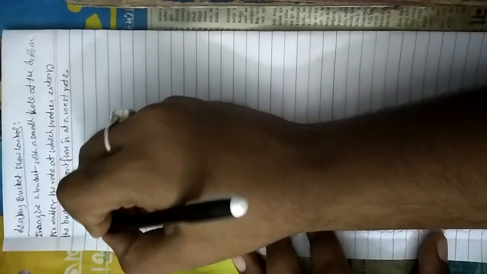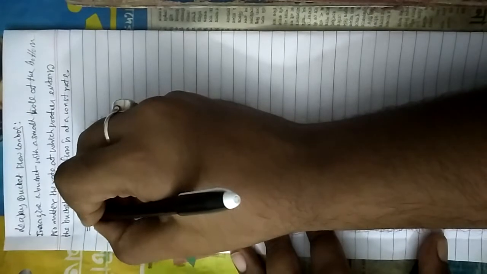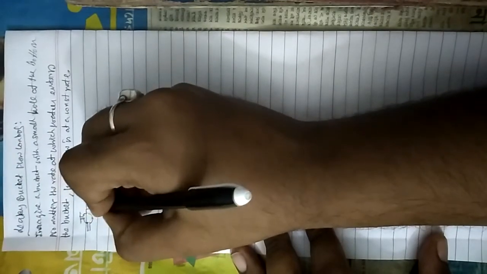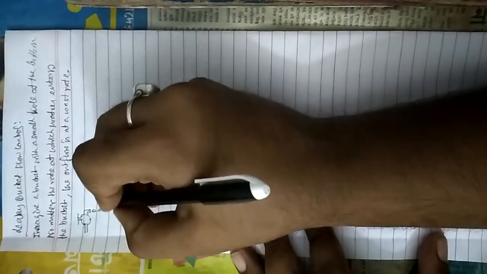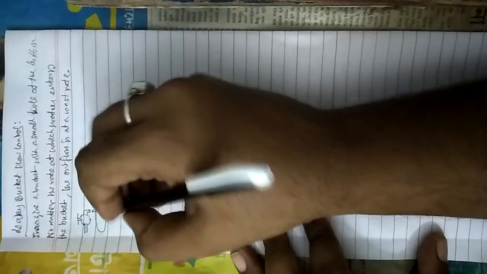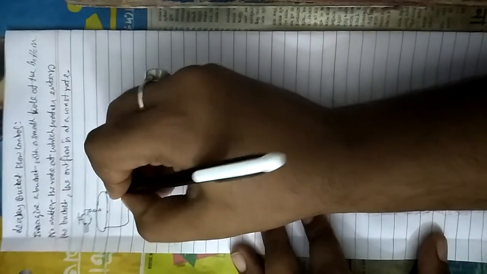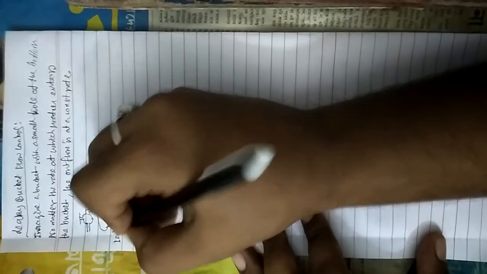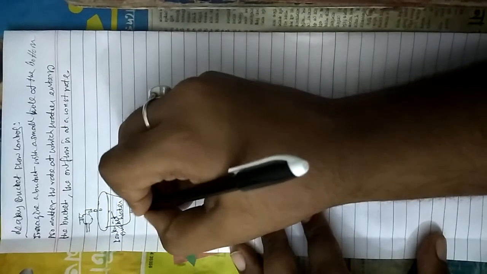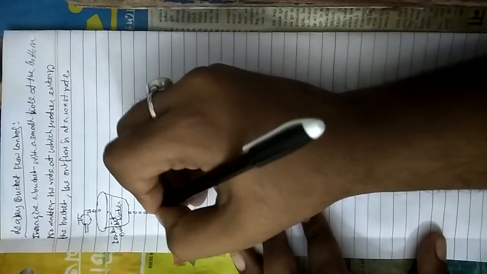Suppose this is a tap. Okay, so water is falling from the tap. This is a bucket. This is the water. This is a leaky bucket. This is the water, and the water is flowing through this leakage.